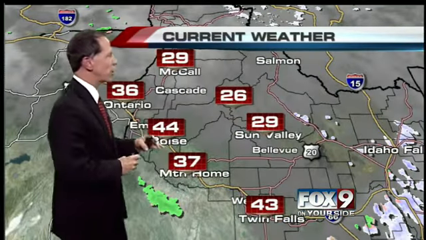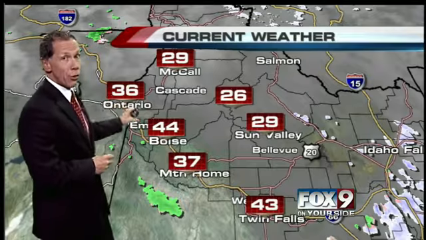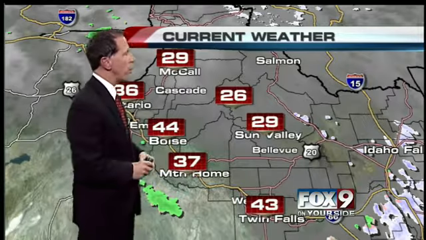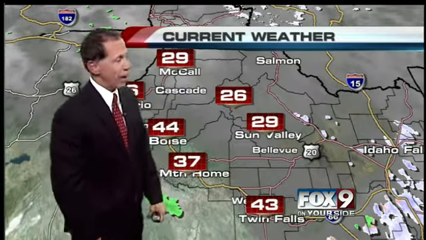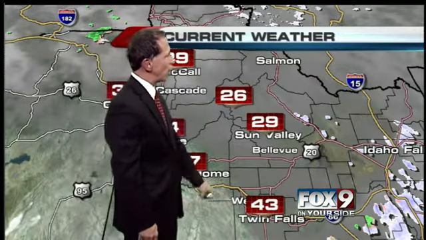53 degrees was my 3-degree guarantee. We only hit 50 today, so still within the range and still below average by 10 degrees, as I showed you a little earlier. It's already down to 36 in Ontario and 37 in Mountain Home. So a damp, cold night tonight. I say damp, no precipitation falling, but still cold indeed. Partly cloudy skies, mostly cloudy to the north. It's snowed in McCall all afternoon. 26 in Stanley now, 29 in Sun Valley.